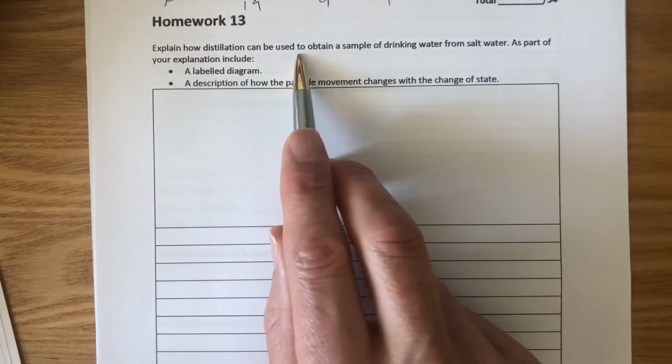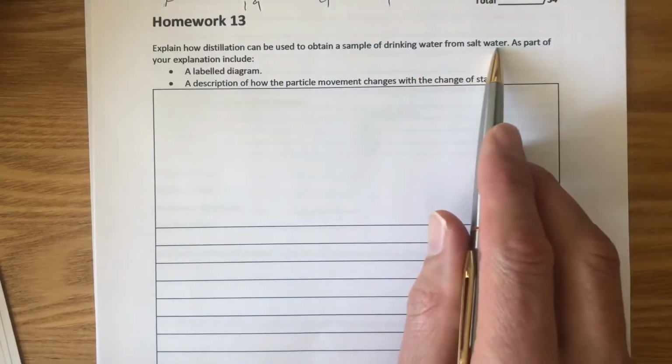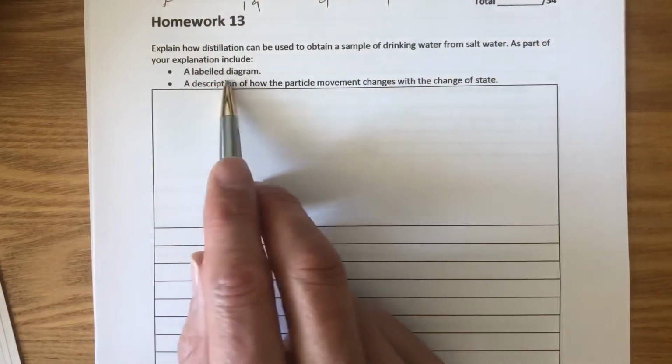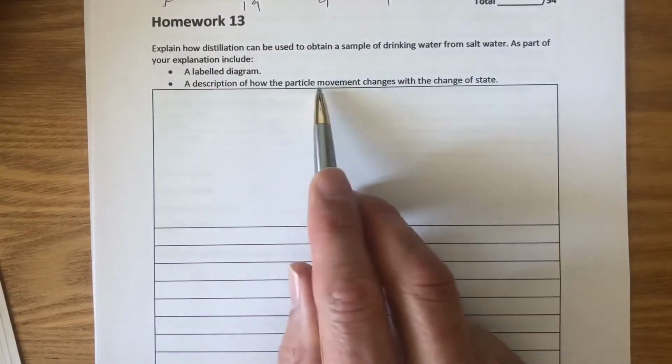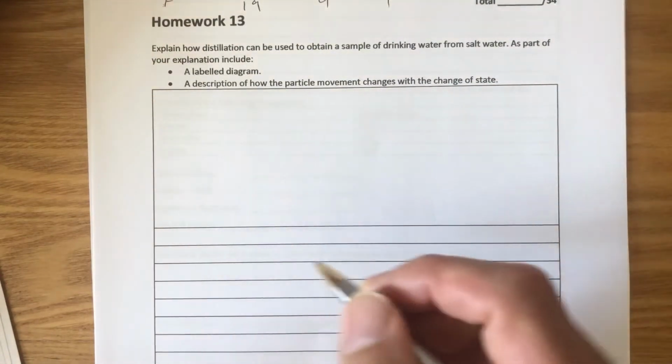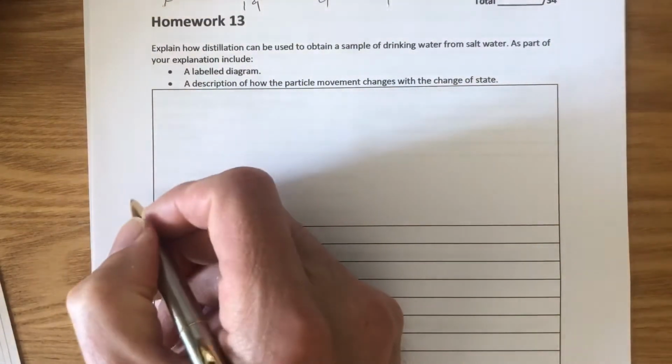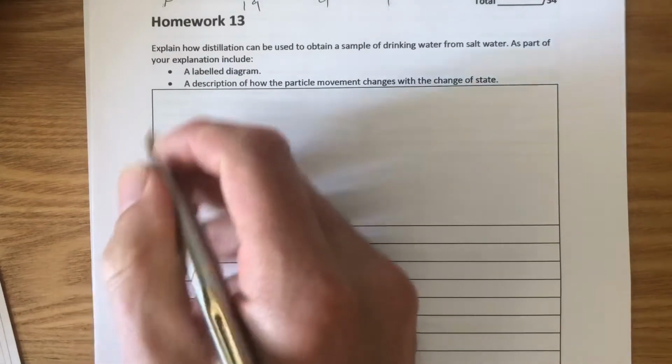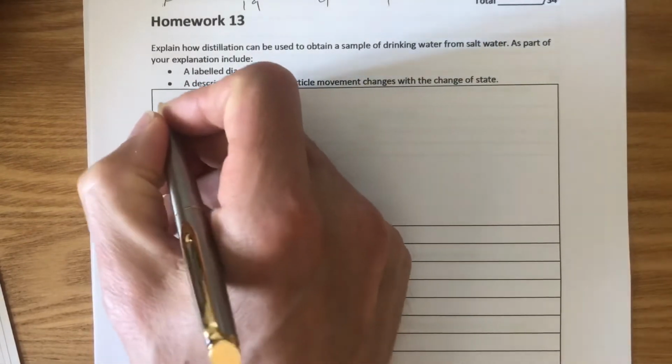Explain how distillation can be used to obtain a sample of drinking water from salt water. As part of your explanation, include a labelled diagram and description of how the particle movement changes with the change of state. Okay, so there's a labelled diagram back in your book, so go look for it if you can't remember what it looks like.